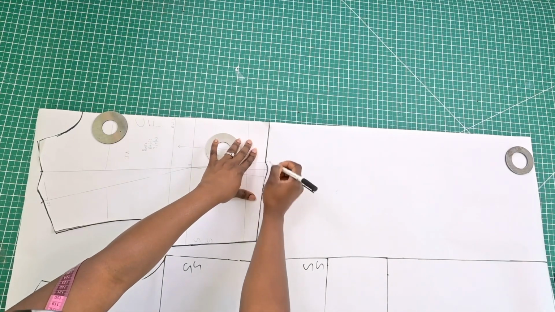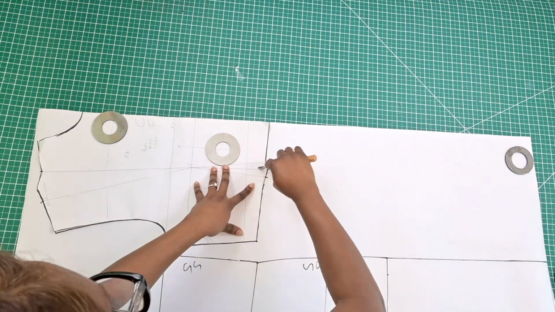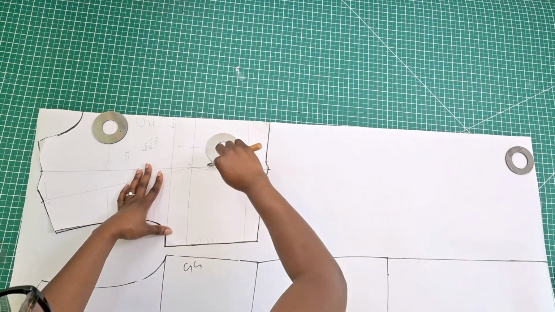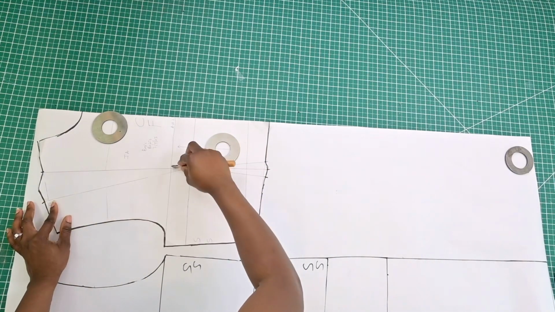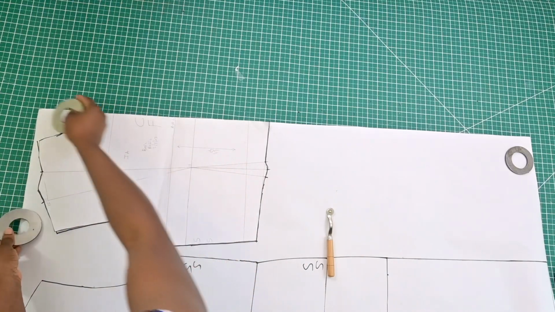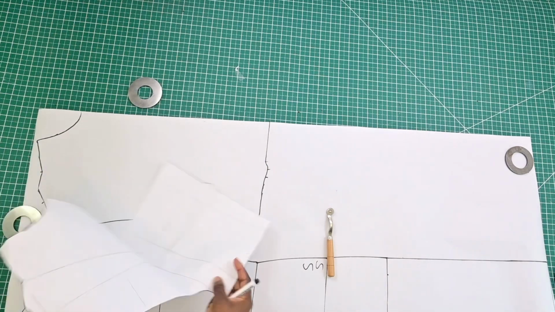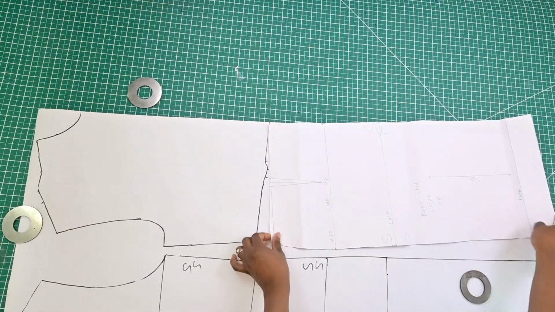After tracing around it, I use my tracing wheel to highlight the lines so that I can transfer those lines onto my paper. Once I was done, I placed my skirt pattern just underneath my traced out bodice.